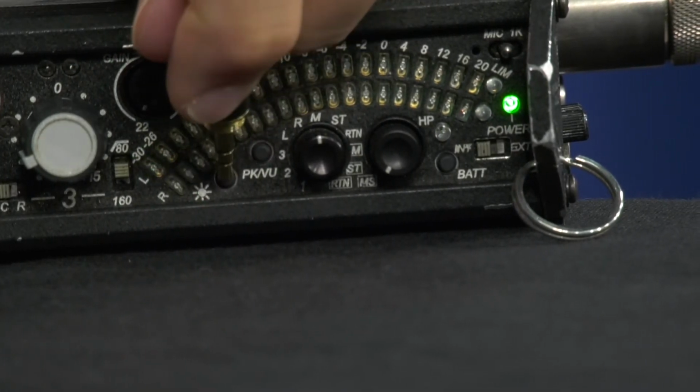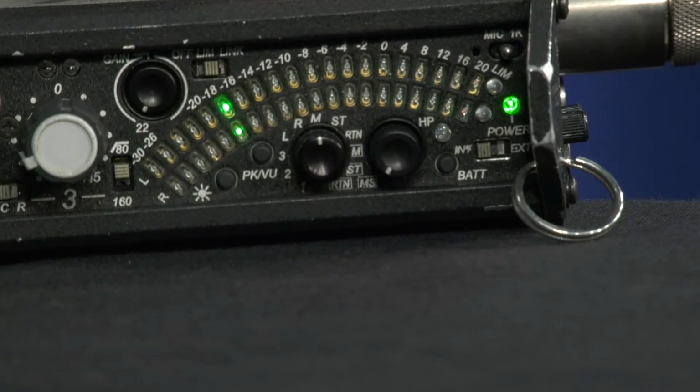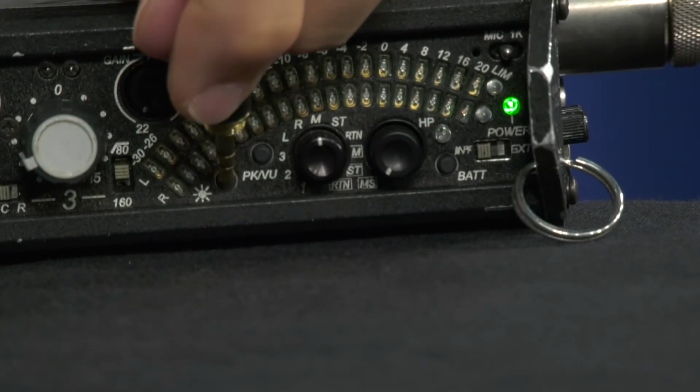And let's see what happens the 4th time. Let me go one more time.